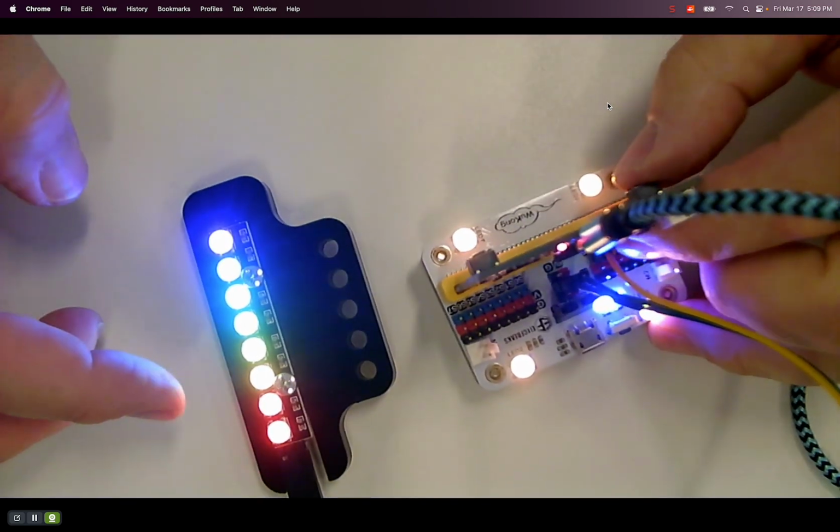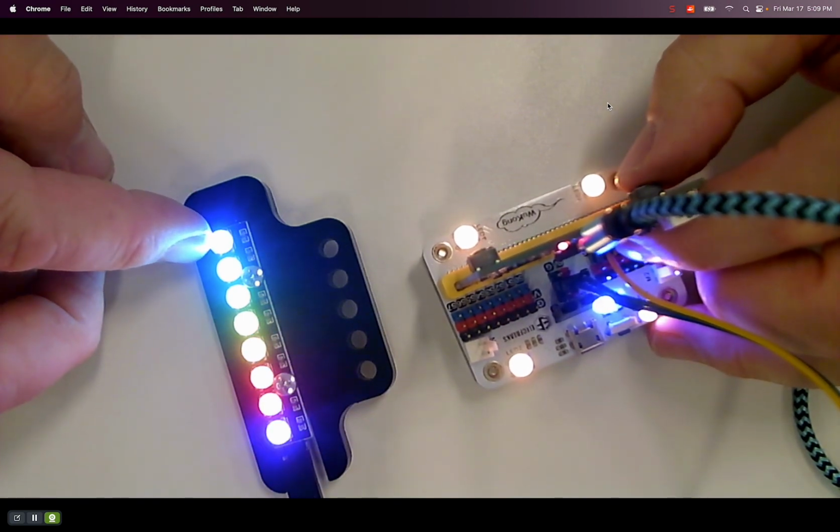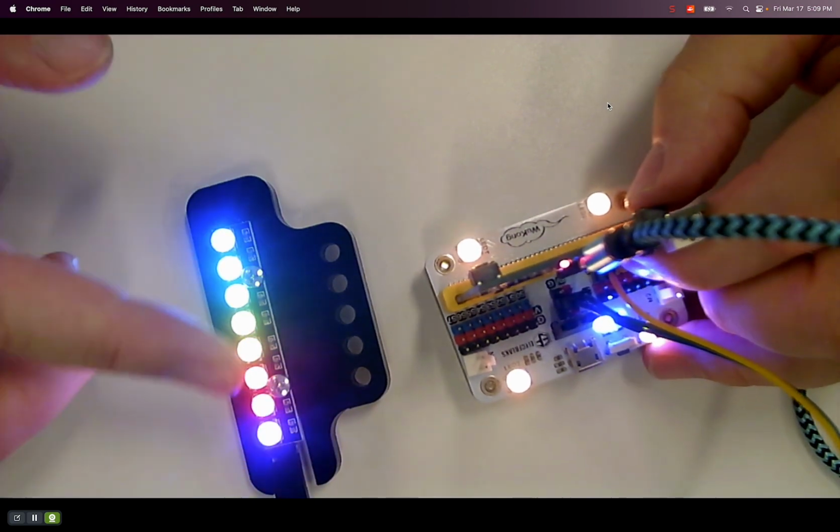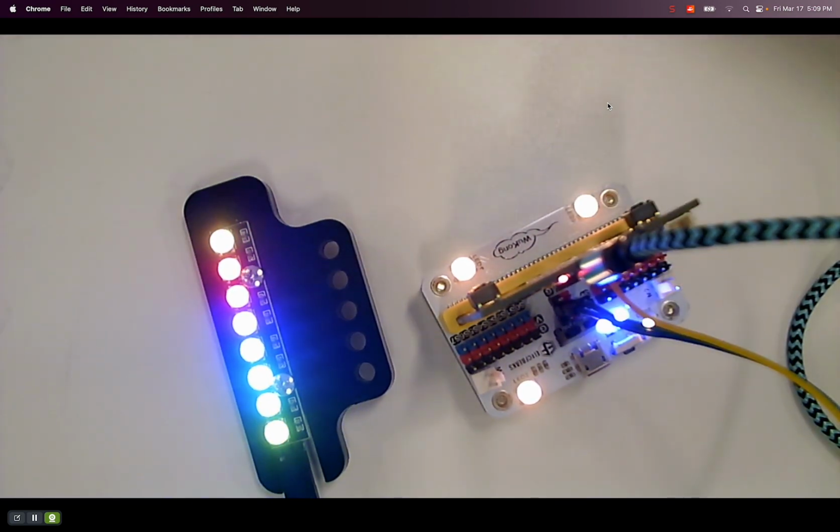Red went around to red. That blue. So watch this blue come around to the other end. So we're making it rotate, cycle through colors. Okay.